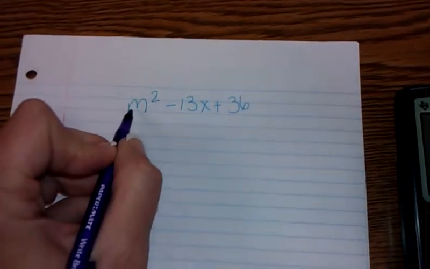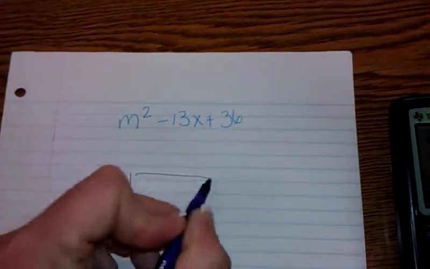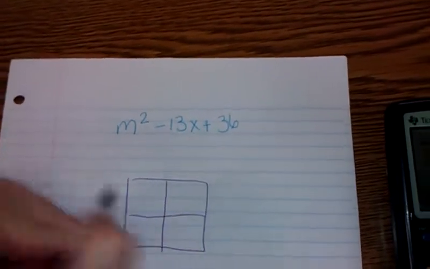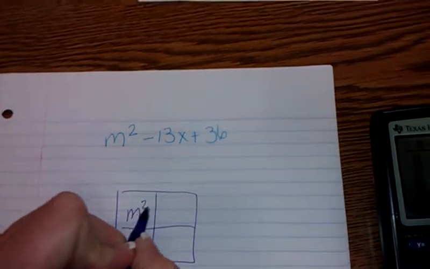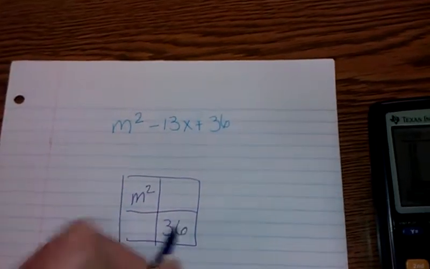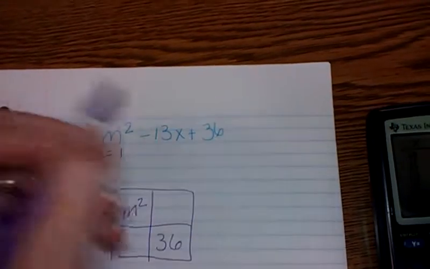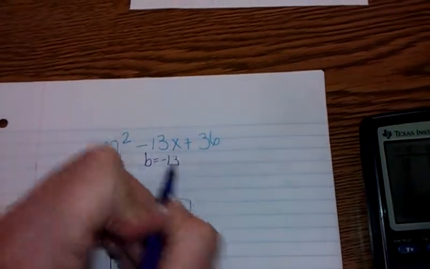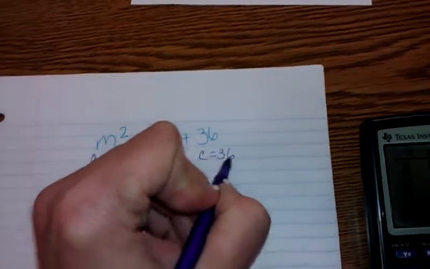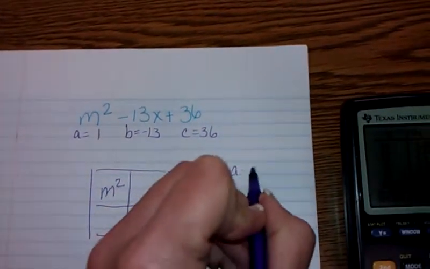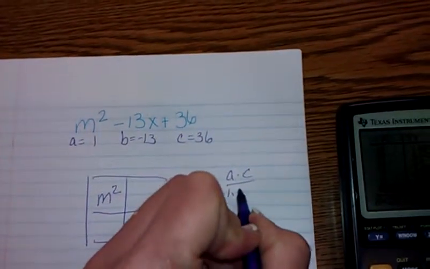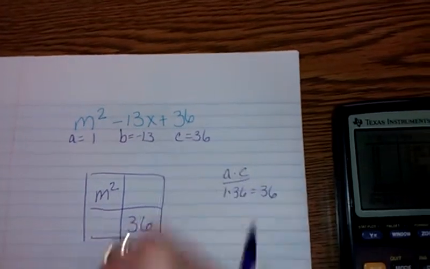There's no number in front of the m squared, so I know I do not have a GCF. So I'll go ahead and make the box. I have m squared, 36 in the bottom right. A is 1, B is negative 13, C is 36. A times C, 1 times 36 is 36.